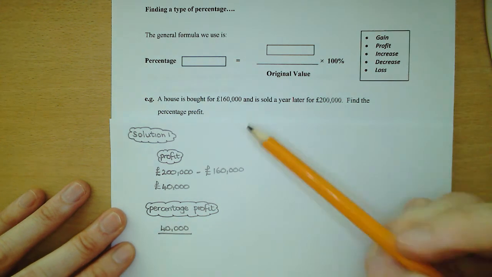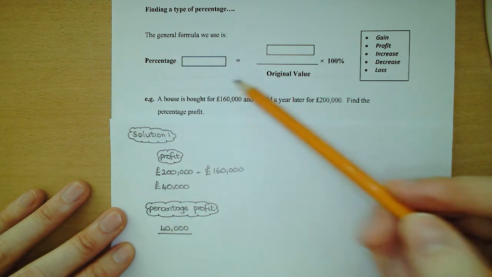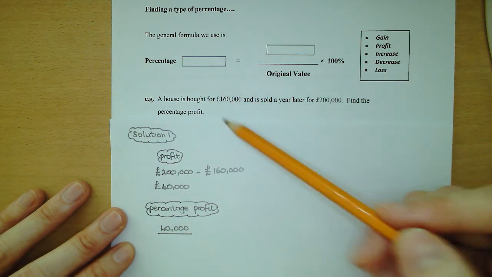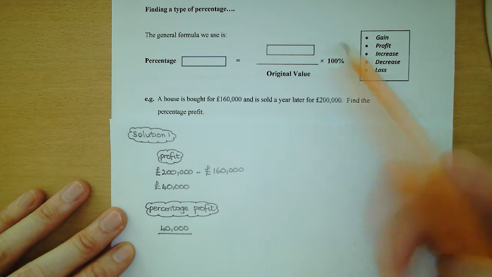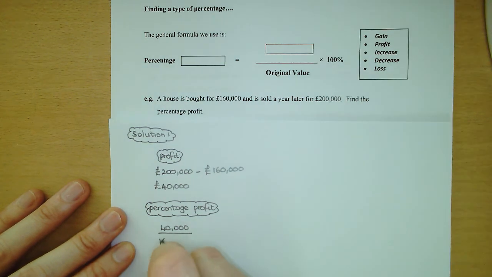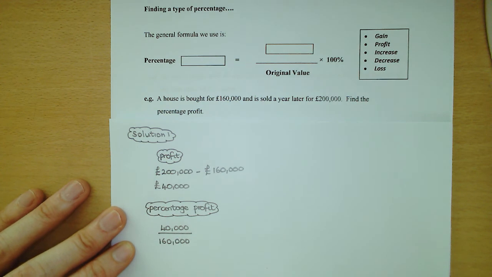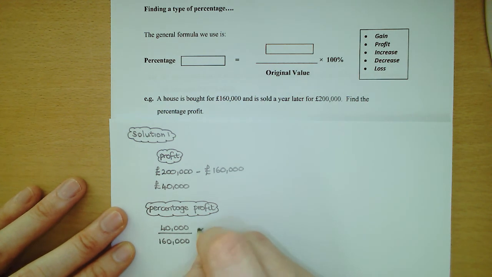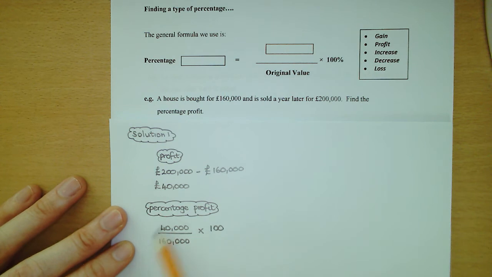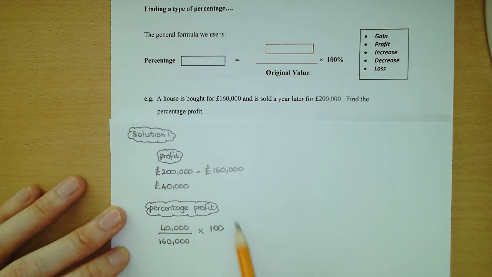Now the original value is what the house originally cost. So it cost originally 160,000 before it was sold. So 160,000. And then we just multiply that by 100. And that will turn it into a percentage, because you have a fraction. If you multiply a fraction by 100, you're turning it into a percentage.